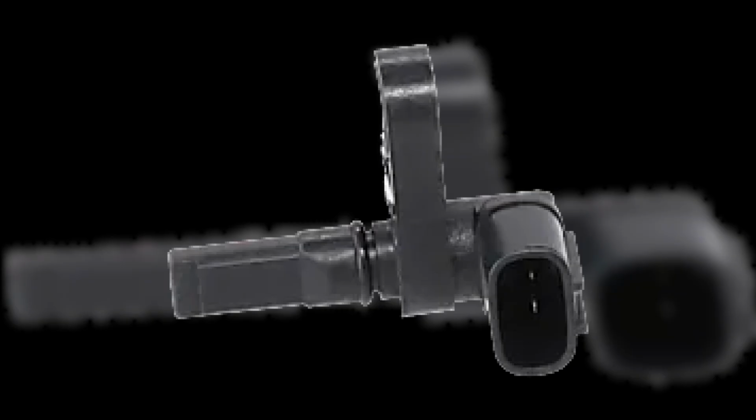In conclusion, vigilance and rapid intervention are essential when it comes to code C0040. Road safety and vehicle performance can be compromised if wheel speed sensors malfunction, so it's advisable to call in a professional for accurate, reliable repairs.